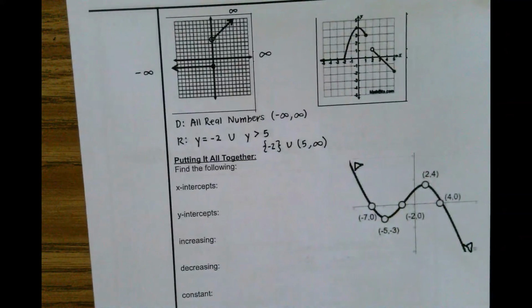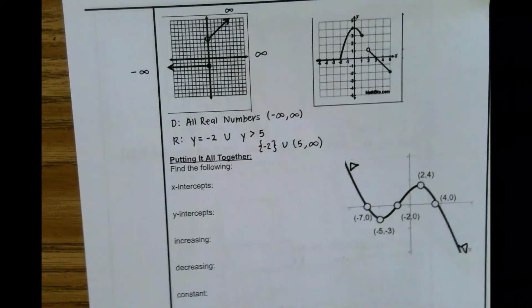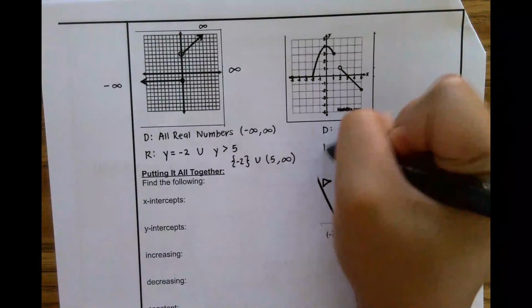But again, you can just give me this. You don't have to write it in interval notation. So next part here, domain and range.